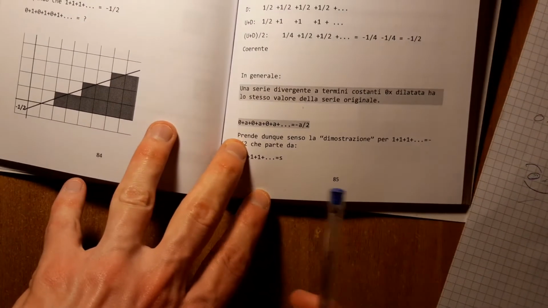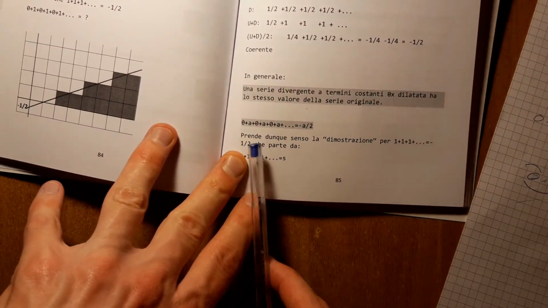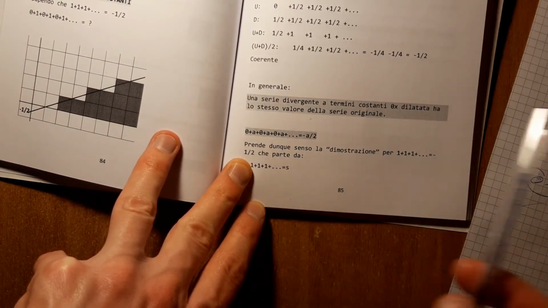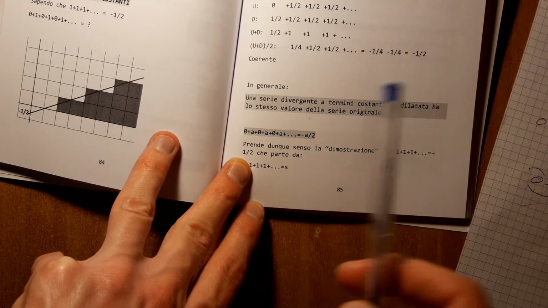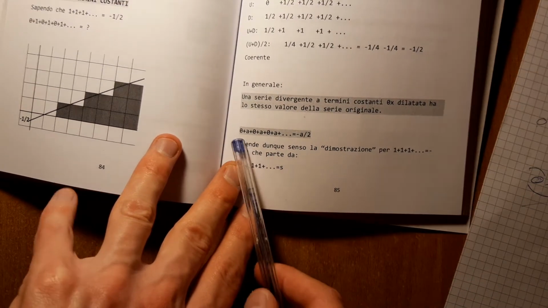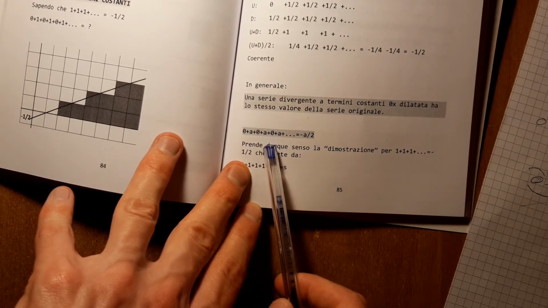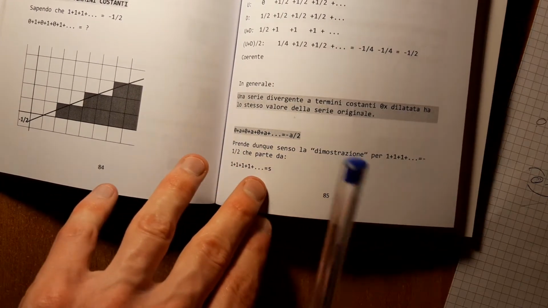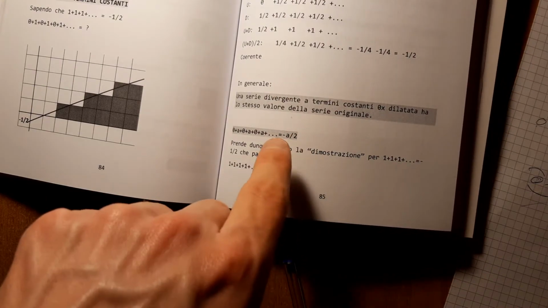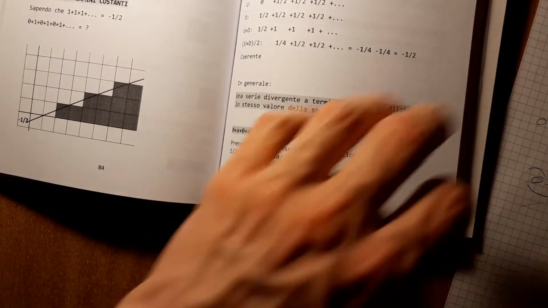So this is the generalization. A plus A plus A plus A, which is equal to minus A divided by 2, dilated by 2, so 0 plus A plus 0 plus A with the position 2 equals again the same minus A divided by 2.